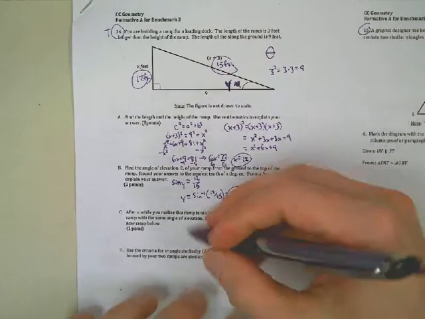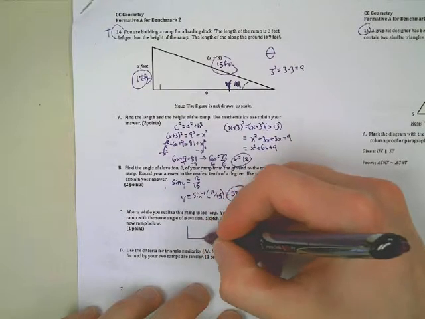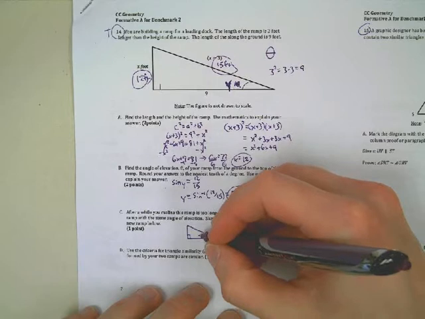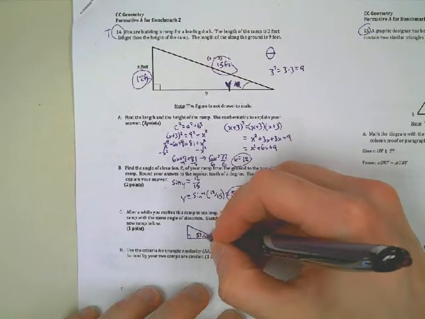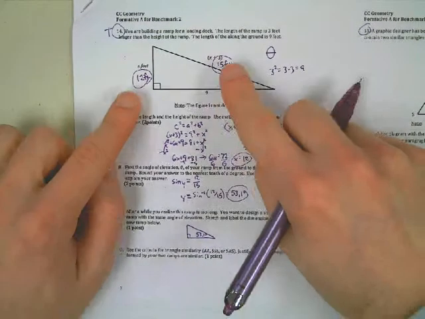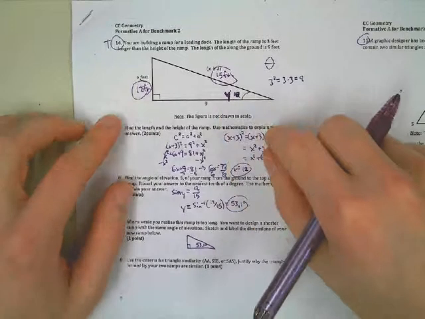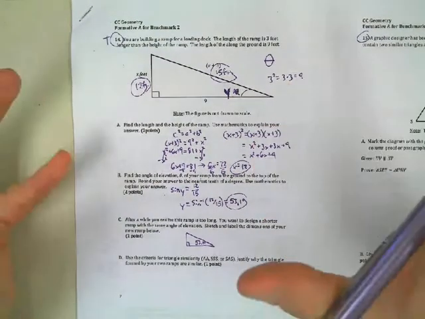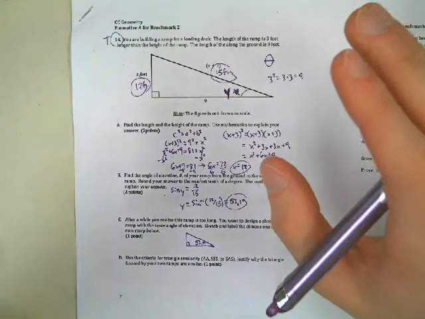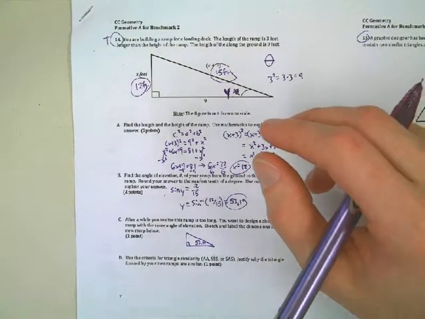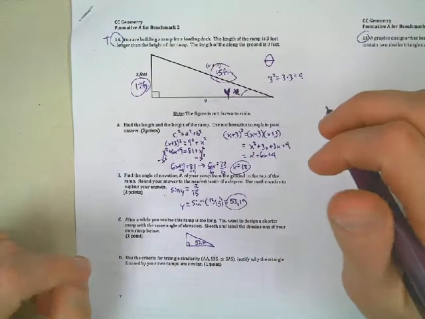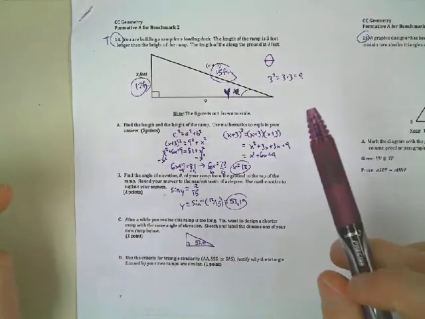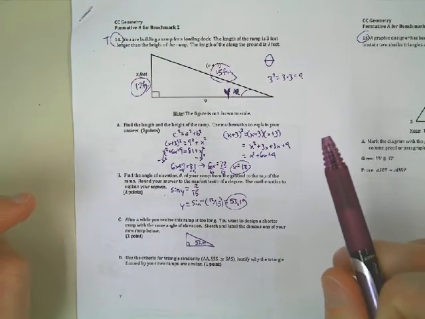Okay. And the letter C. After a while, you realize this ramp is too long. You want to design a shorter ramp with the same angle of elevation. Sketch and label the dimensions of your new ramp below. So basically, if we want to keep all the angle measures here, but we don't want it to be the same length, what can we do to these three sides here? To make them shorter, what can we do? We want to keep the same kind of triangle. We want to basically come up with a similar triangle here.